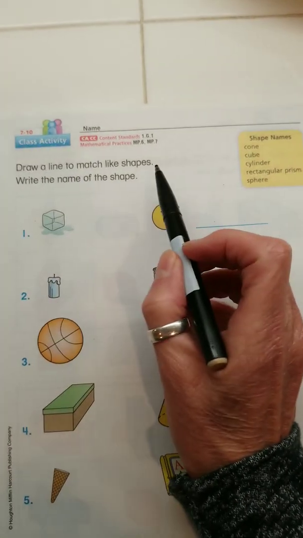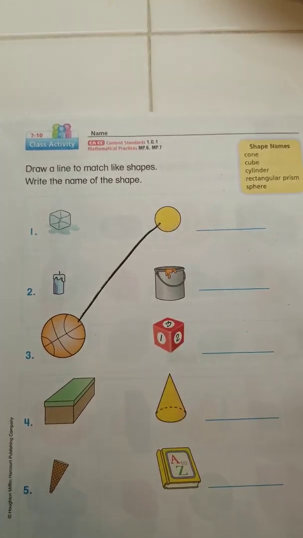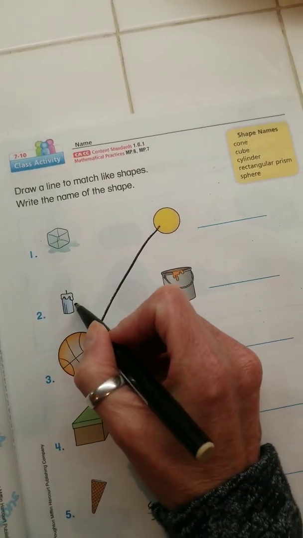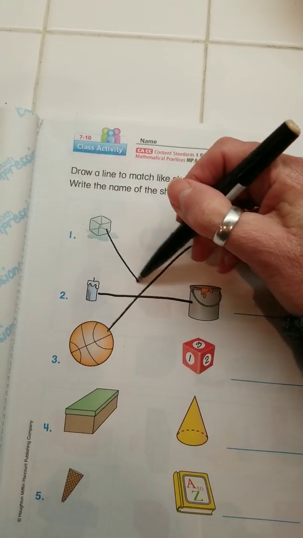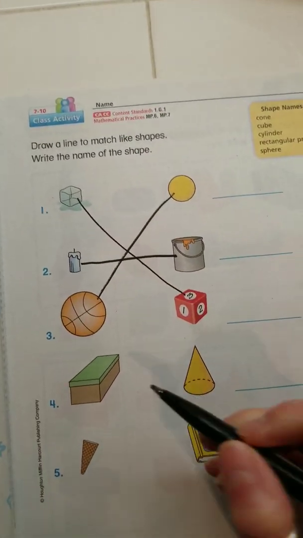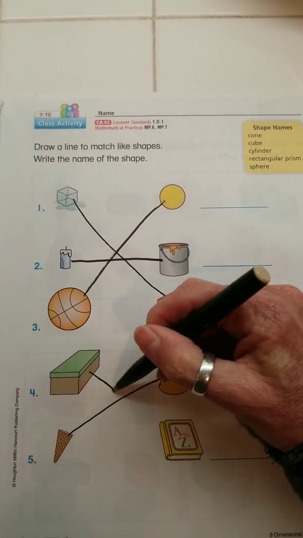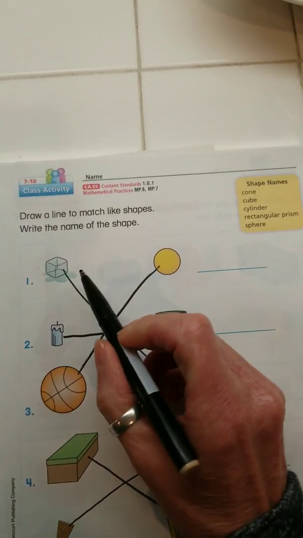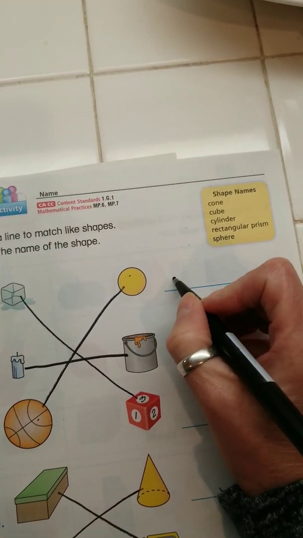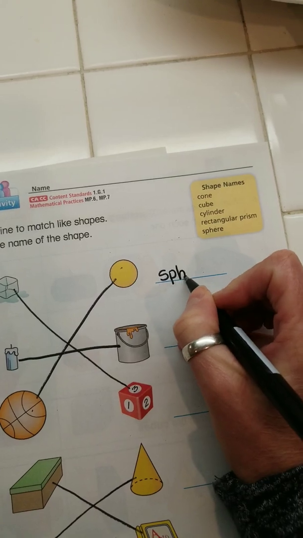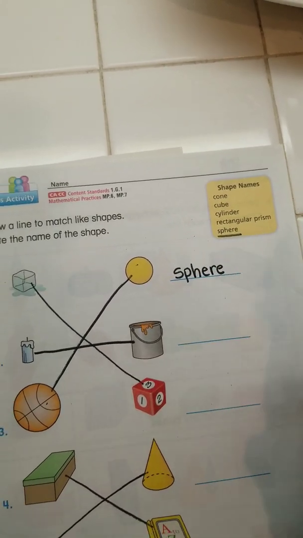So it tells me here to draw a line to match the shapes. So I'm going to first of all match the spheres. I'm going to match this cylinder to the other cylinder. I'm going to match the ice cube to the dice. I'm going to match the cones, and I'm going to match the rectangular prisms. And then the spheres are connected to this line, and I'm going to write sphere. Okay, so I can see how to spell it right there.